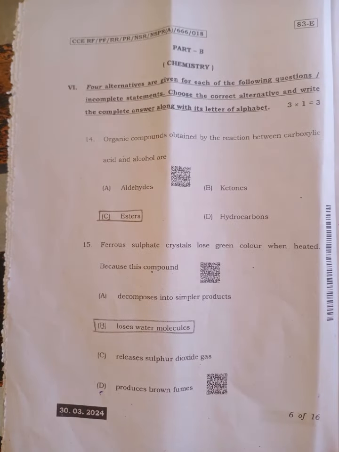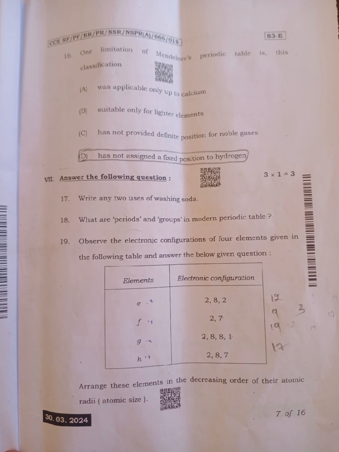When it comes to the chemistry part, 14th question: organic compounds obtained by the reaction between carboxylic acid and alcohol are option C, esters. 15th: ferrous sulfate crystals lose green color when heated because this compound, option B, loses water molecules. One limitation of Mendeleev's periodic table is option D: it has not assigned a fixed position to hydrogen.